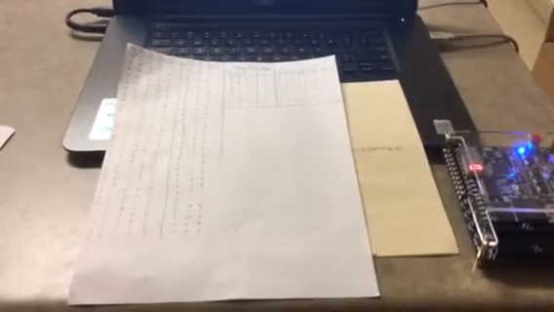Hey guys, I'm going to show you what I got for the 5-switch enumerator project. The goal is to design a digital logic for a 7-segment display to show how many of the 5 switches are turned on. So let's try it first. I chose switch 1 to switch 5.